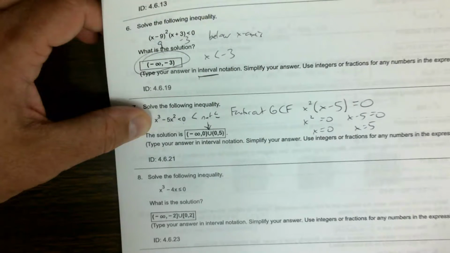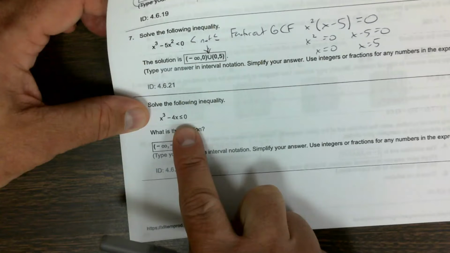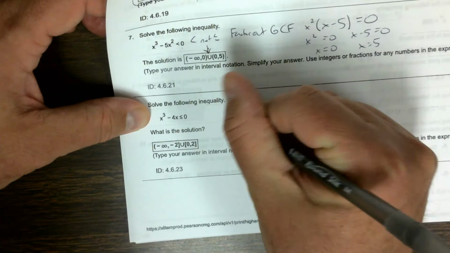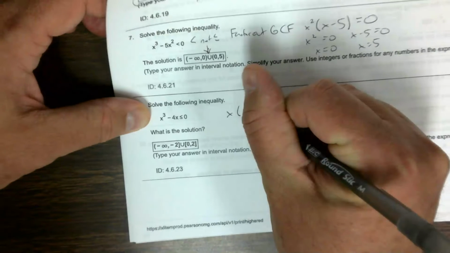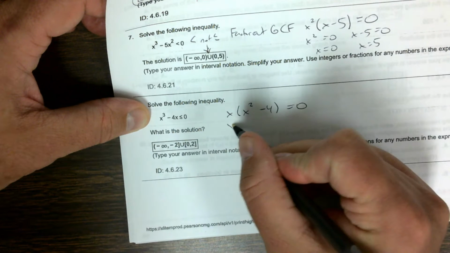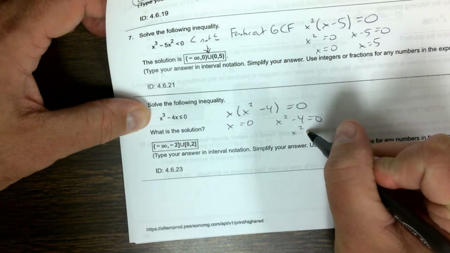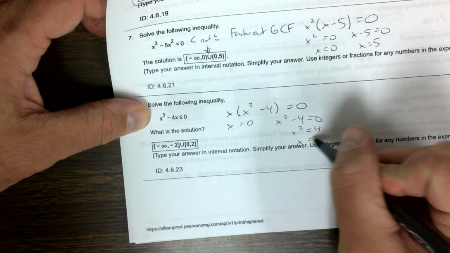Okay, on this one, in the same way, we would factor out the x. We have x squared minus 4. So then we say x equals 0, x squared minus 4 equals 0, which you probably know would end up being plus and minus 2.